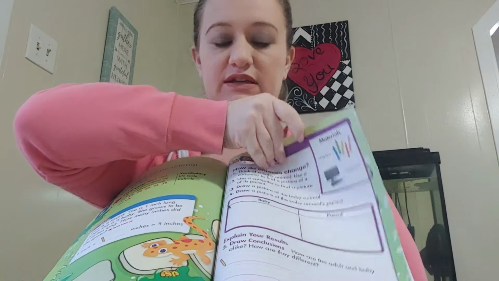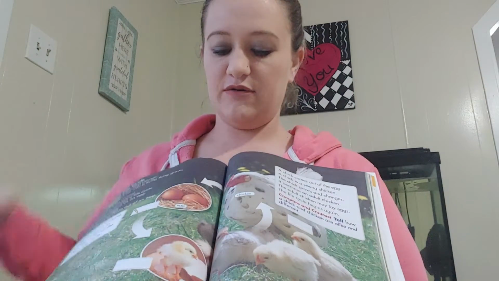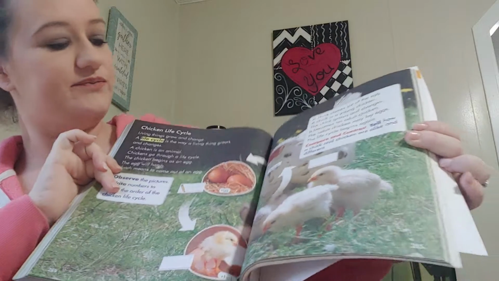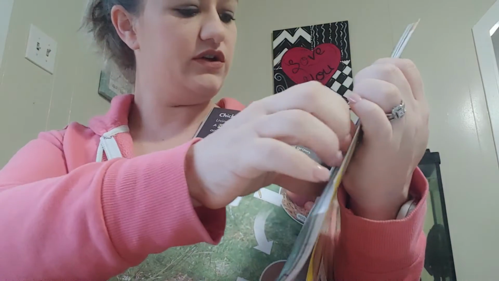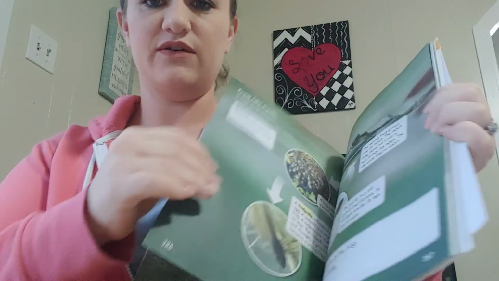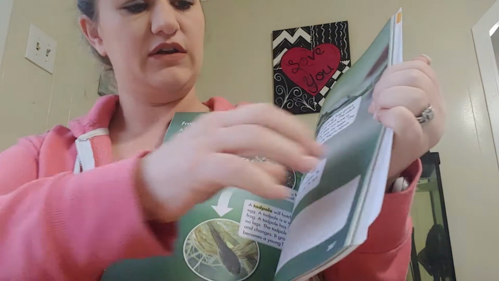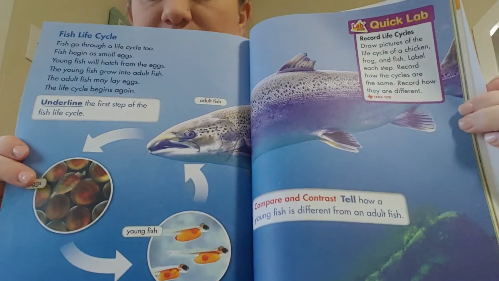Then you're going to read about the life cycle of a chicken. You're going to read about the life cycle of frogs. You're going to read the life cycle of fish.